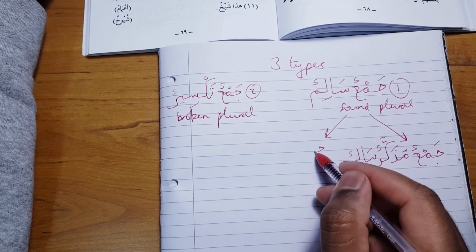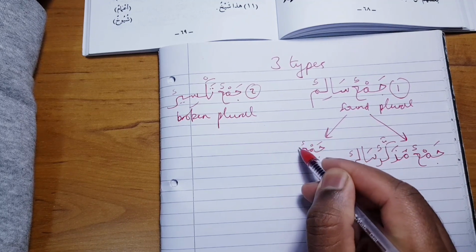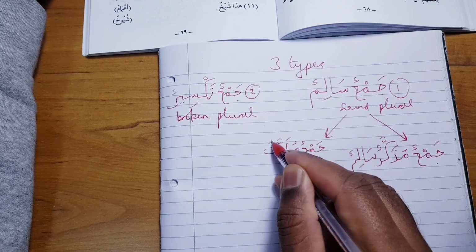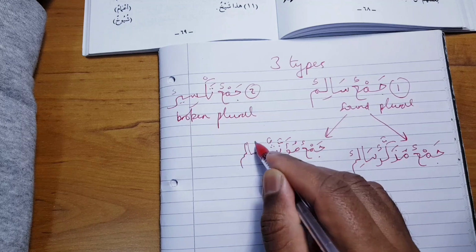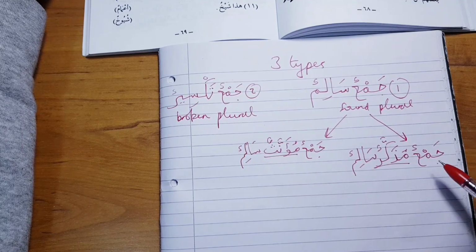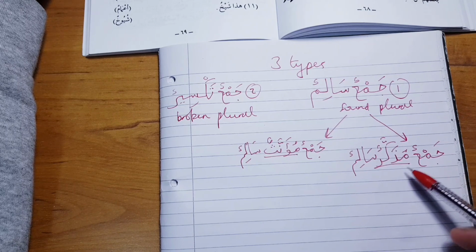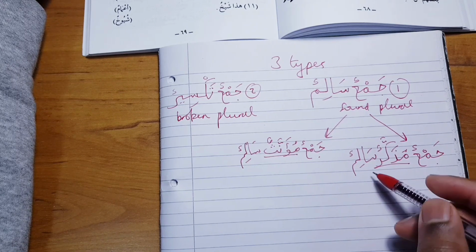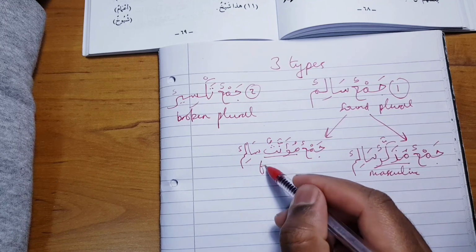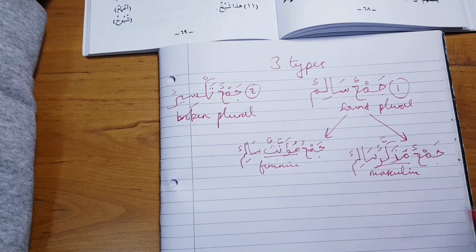And the second type is jam'un mu'annathun salimun. So the key word here is mu'annath and mudhakkar. So this is the masculine sound plural, and this is the feminine sound plural.